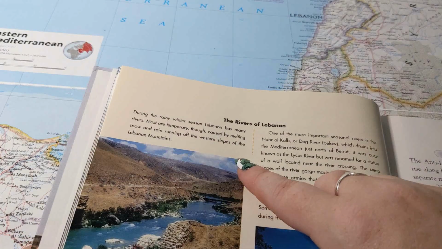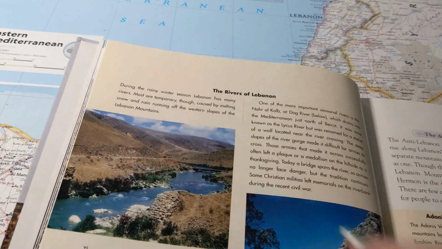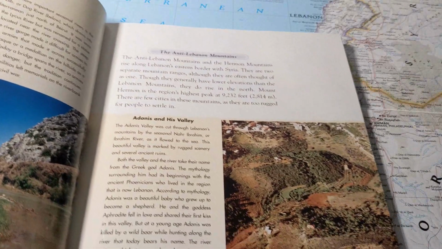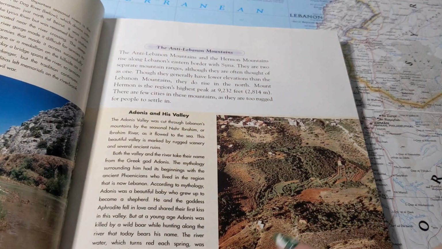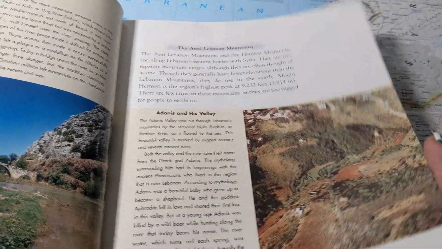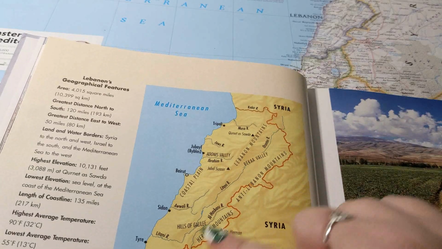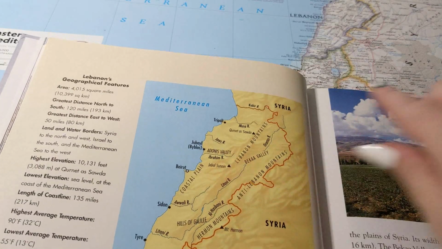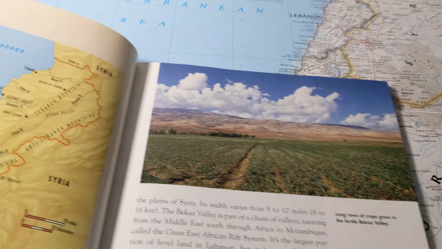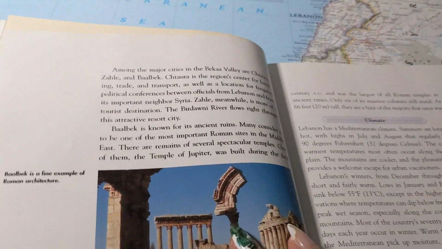And this is the Litani River, the longest river in Lebanon. And this valley is apparently where Adonis from Greek myth lived and died. Here's a physical map. You can see all the big mountains there. There's the Adonis Valley that I just mentioned. The lush, fertile farmland there in the Bekaa Valley.